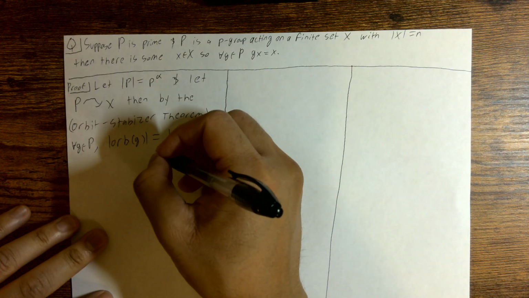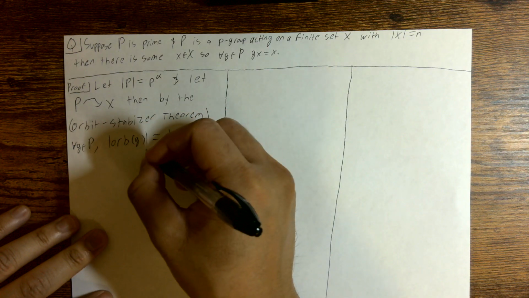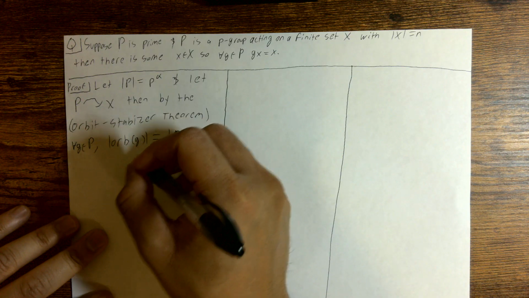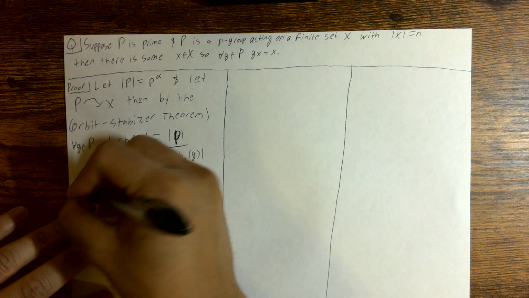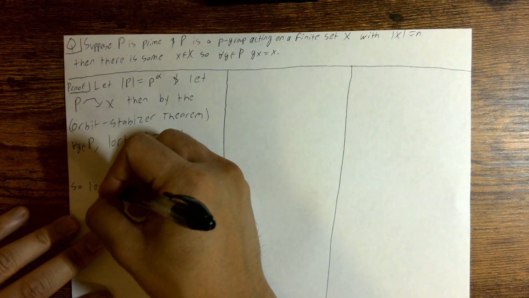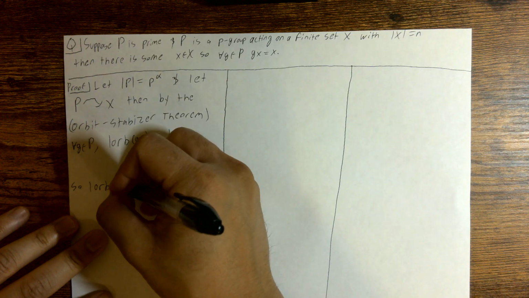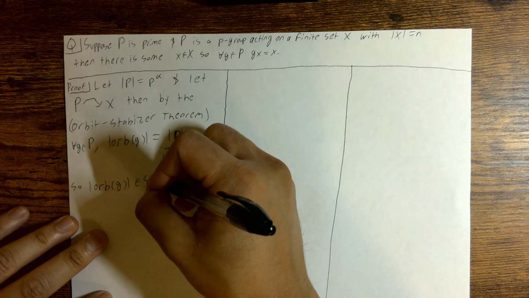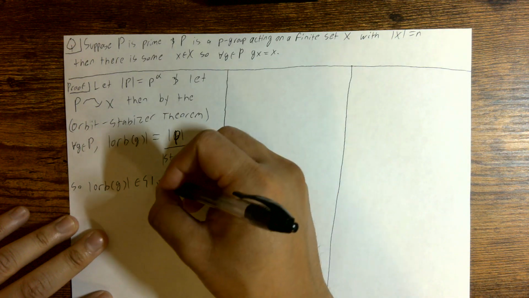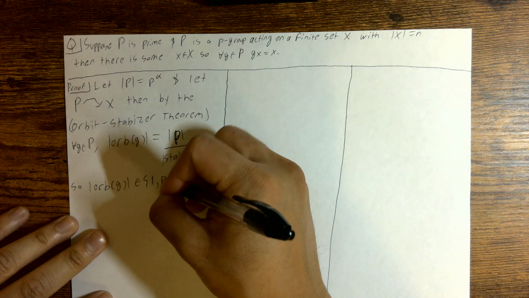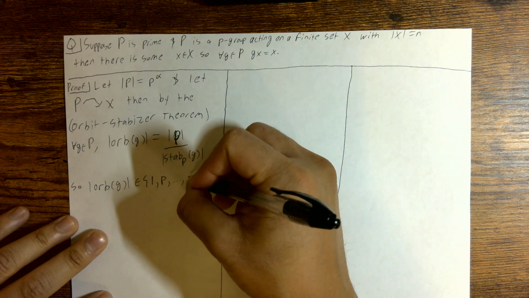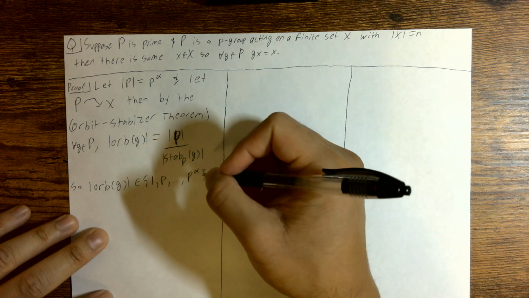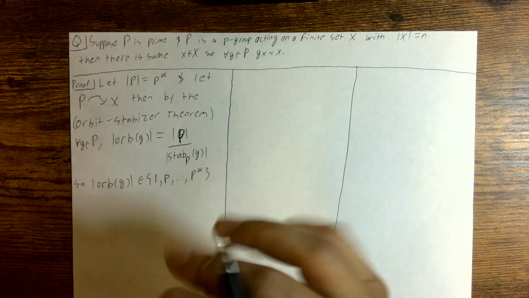In particular, that means that each orbit can have size 1, size p, all the way up to p to the alpha.